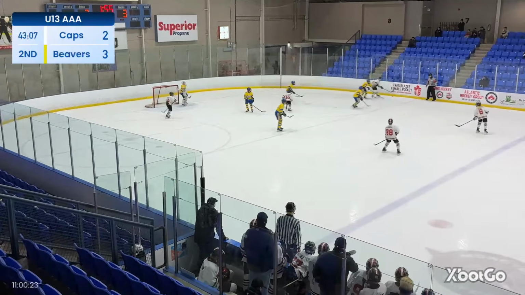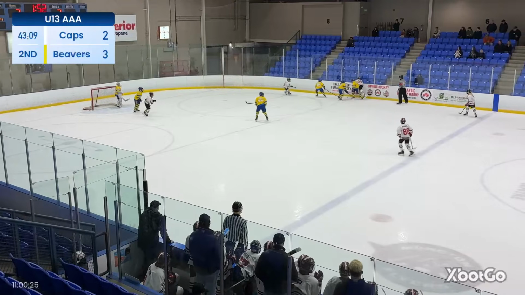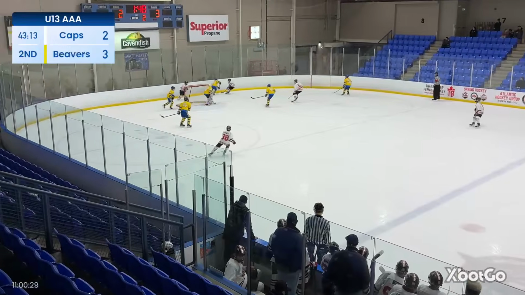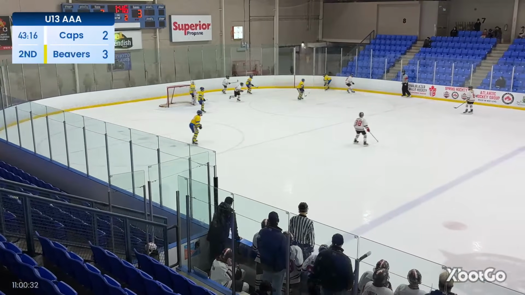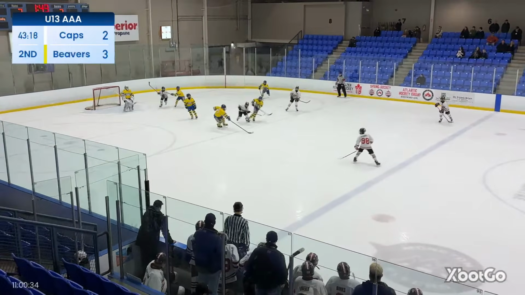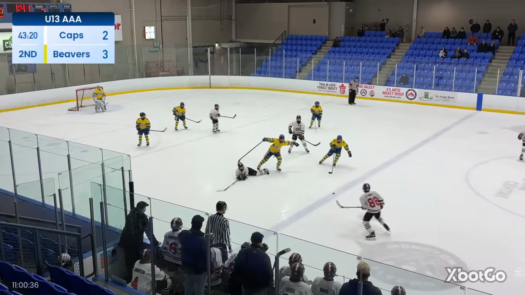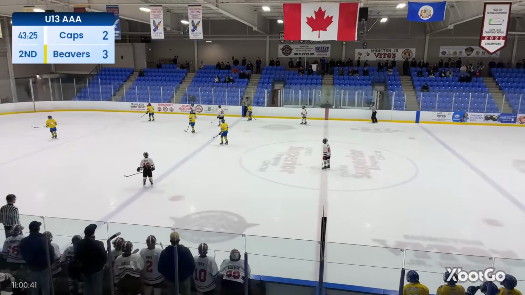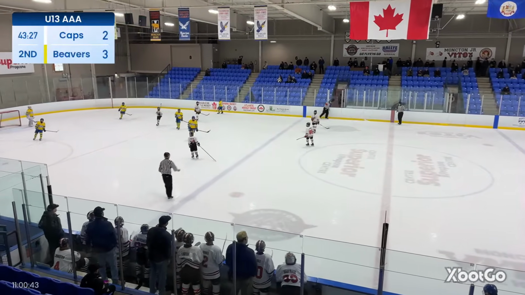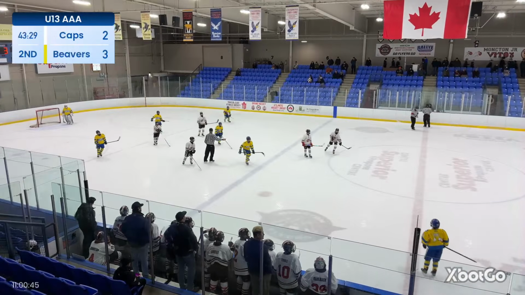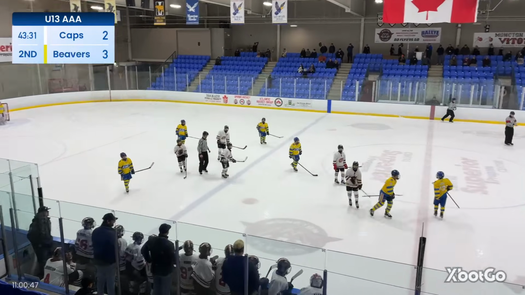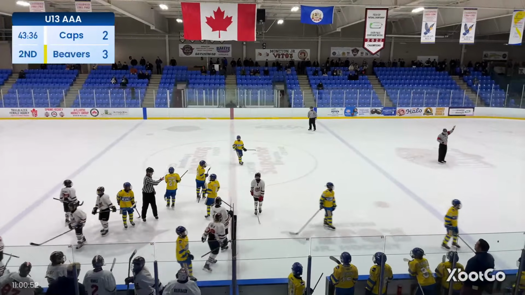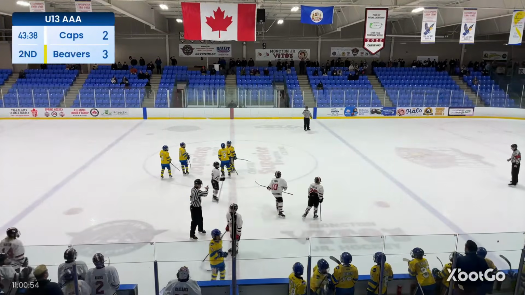Russell comes away with it. He's pinned up against the boards, played in behind the net. McLean's in on his feet. Beavers try and go through the middle. McLean had that in the slot. He's knocked down. No call. Gerling tried to chip it in, but it was deflected out of play. 1:36 left in the second period. 3-2 Beavers.